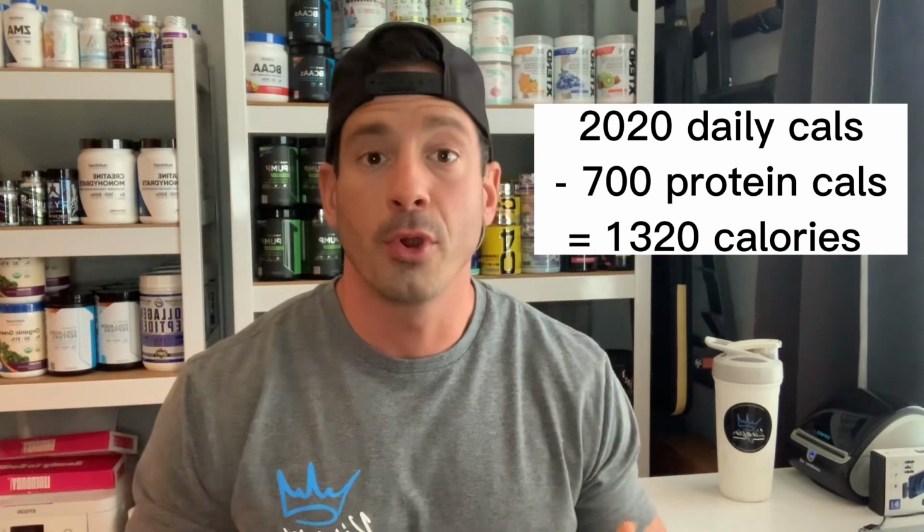All right, so I'm left with 1320. Now remember we said 1 gram of carbs is worth 4 calories. We want 70% of our remaining calories. So once we calculate our protein, we're gonna get that number that's left over for fats and carbs. And we want 70% of that number to be our carbs.